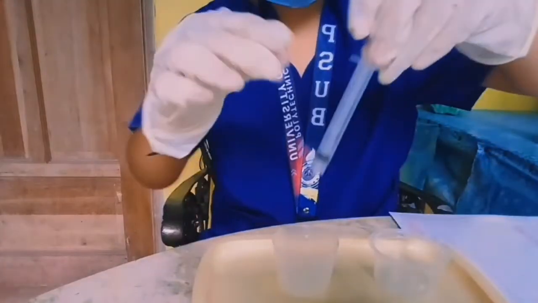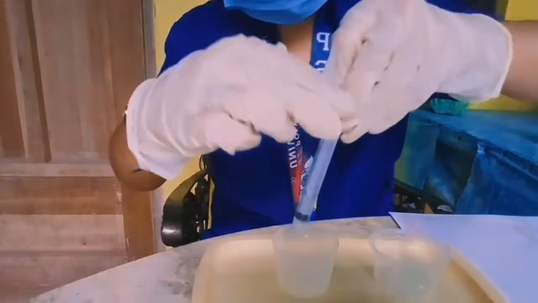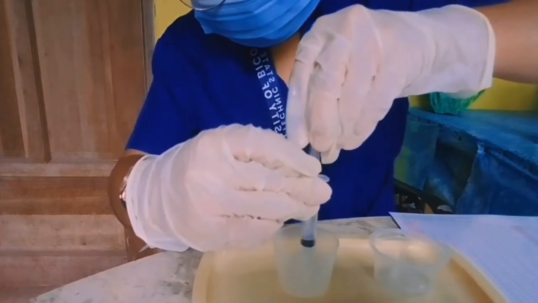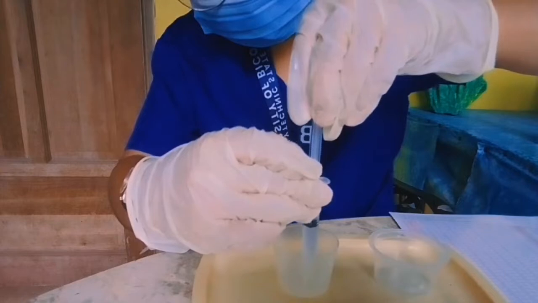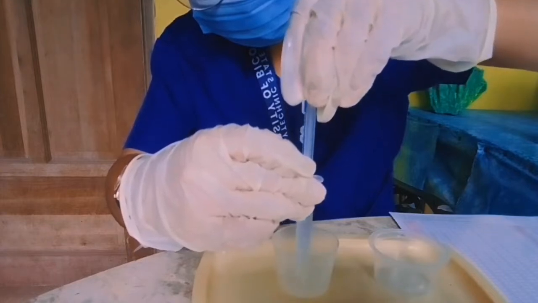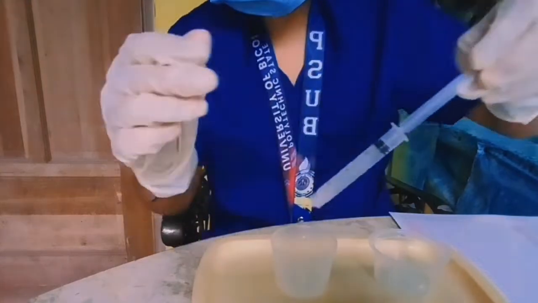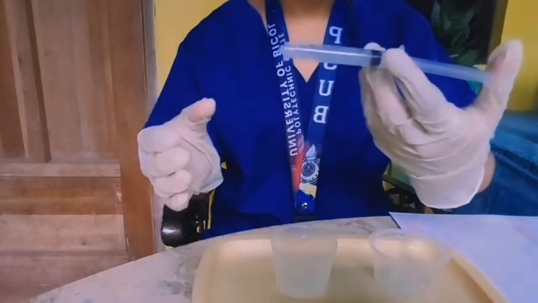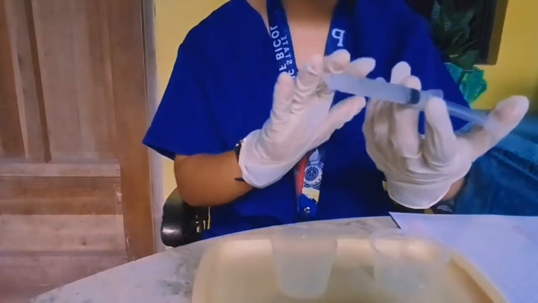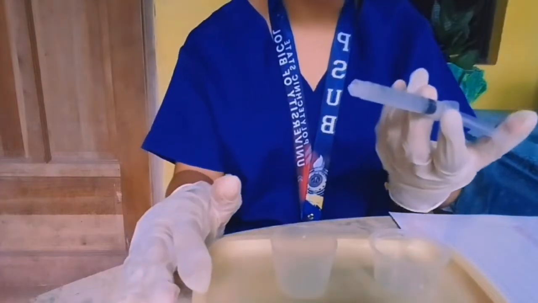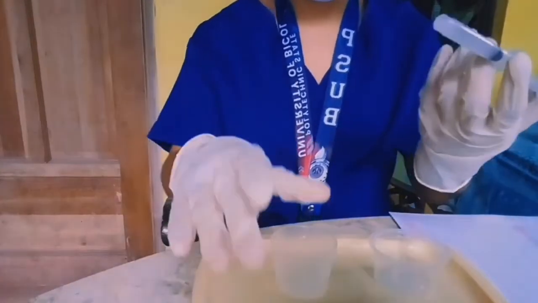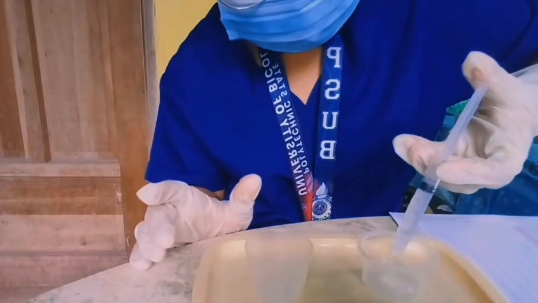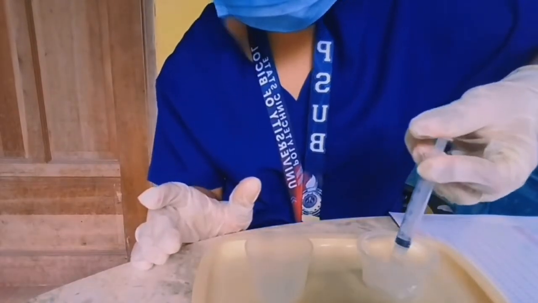Then we're going to get 3 ml. Okay, it's 3 ml. Then label the syringe with the name of the medication and the route or the dose. Then transfer it.